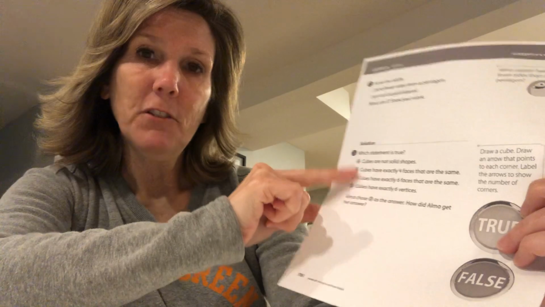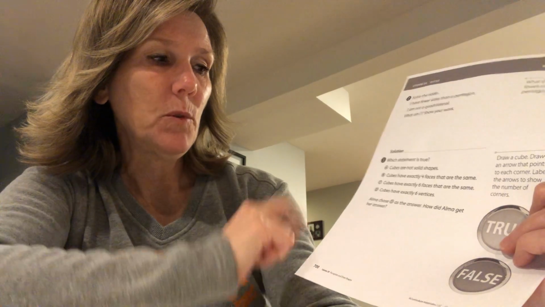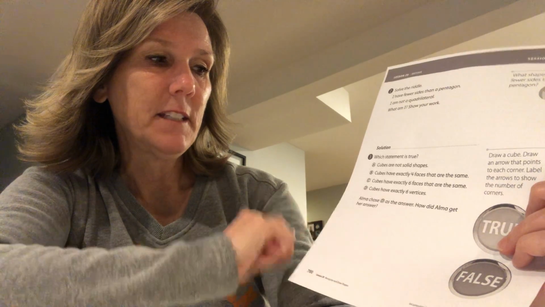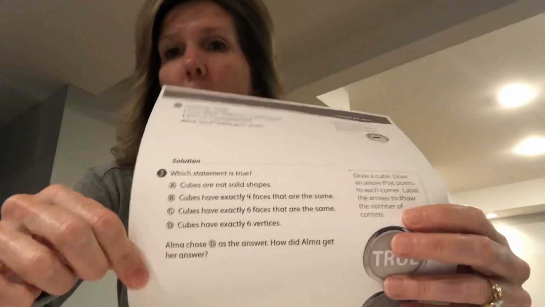Now, after you've filled in what you believe to be true, this is what Alma did. It says Alma chose letter D as the correct answer. And letter D says cubes have exactly 6 vertices. That's what Alma said was the correct answer. How did Alma get her answer? You have to write in this space, why do you think Alma put that a cube had 6 vertices?